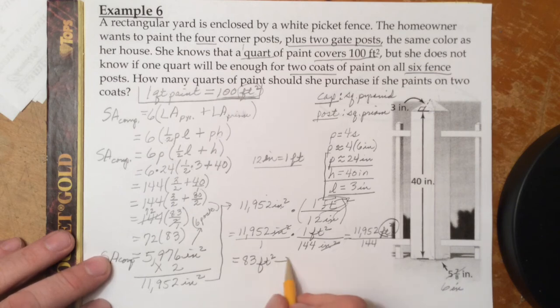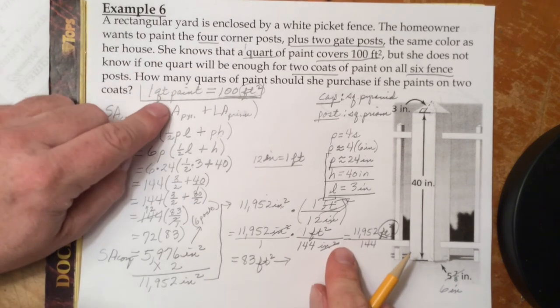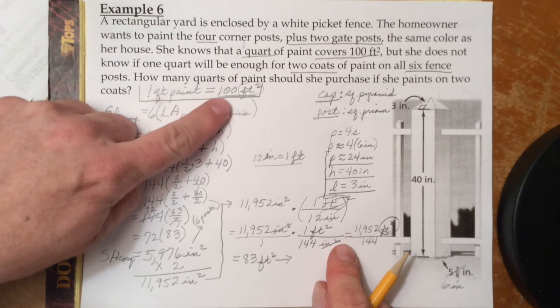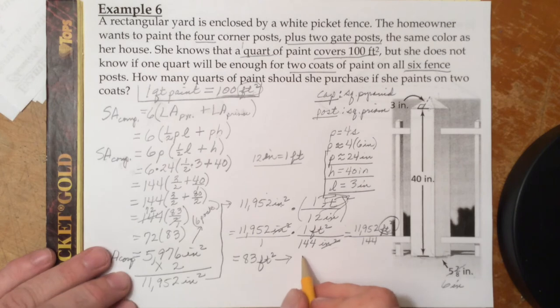One last thing we need to do, we need to use this right here. We need to figure out how many quarts we're going to use. 1 quart will cover 100 square feet, so we create a proportion.